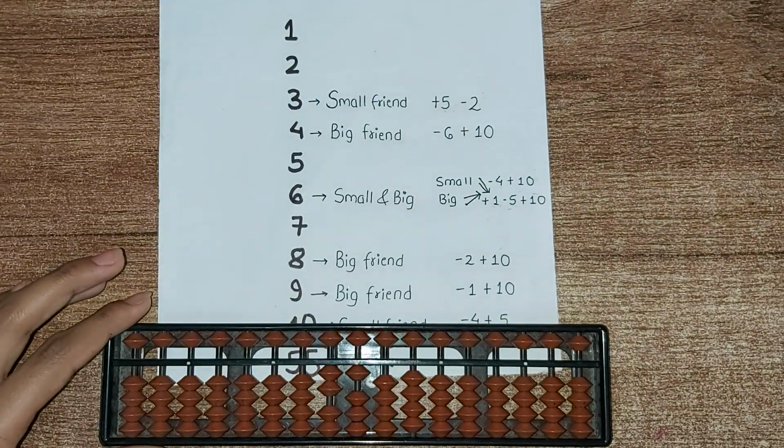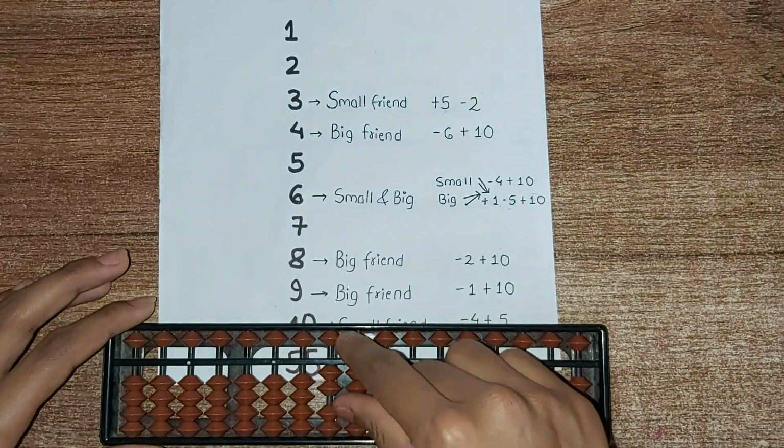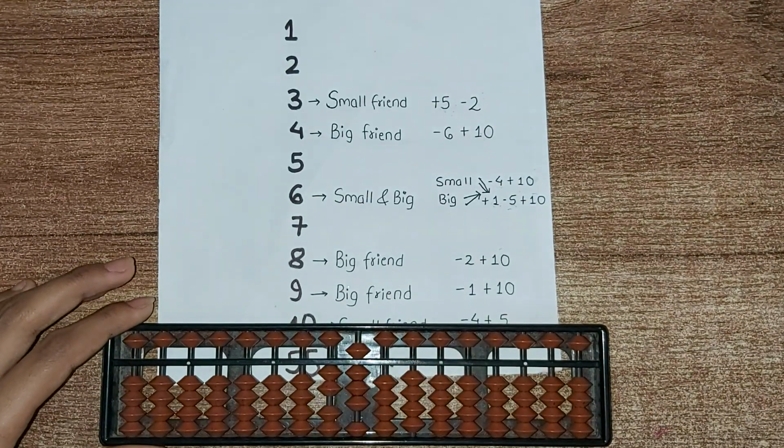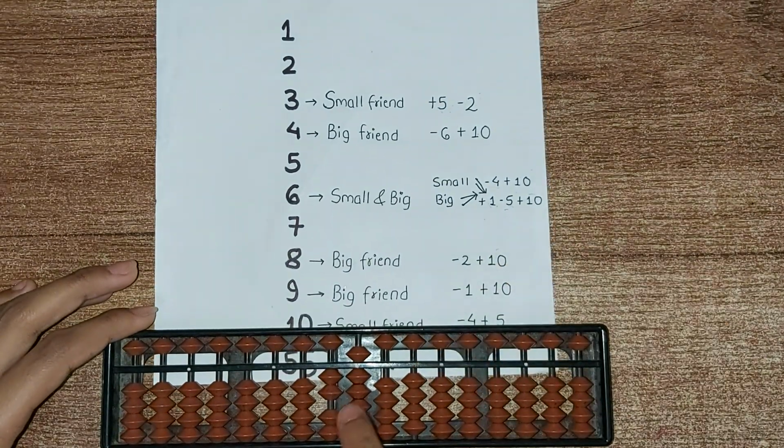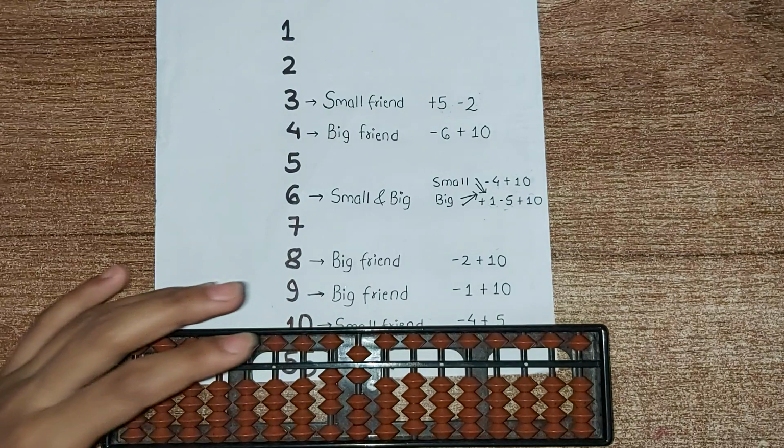Now the next number is 7 and 7 can be added easily. Now to add 8 we use big friend formula. We need to subtract 2 and add 10. Minus 2 and then plus 10.